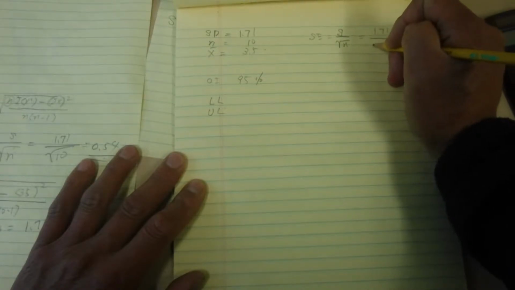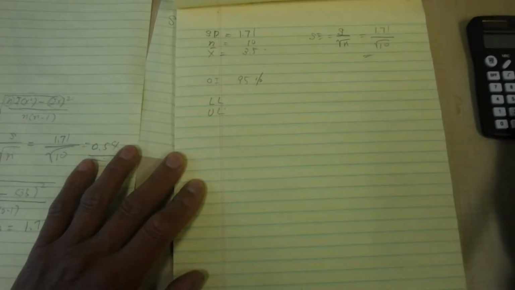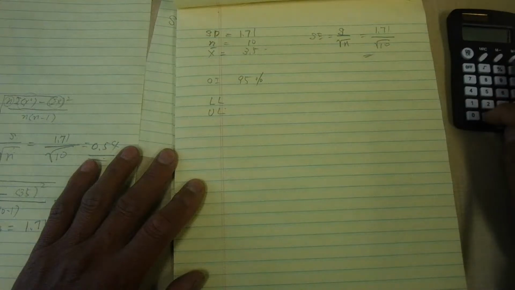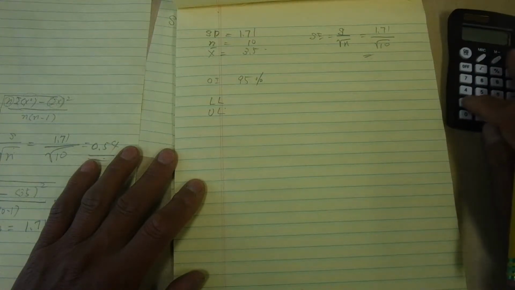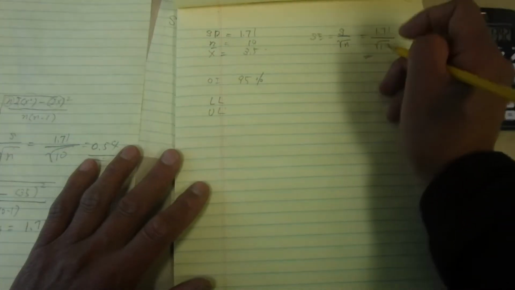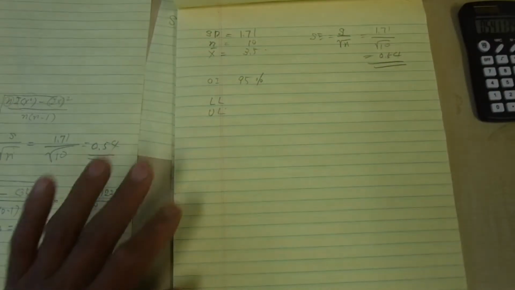1.71 divided by square root of 10. Square root of 10 is 3.16, so 1.71 divided by 3.16 equals 0.54. That's your standard error.